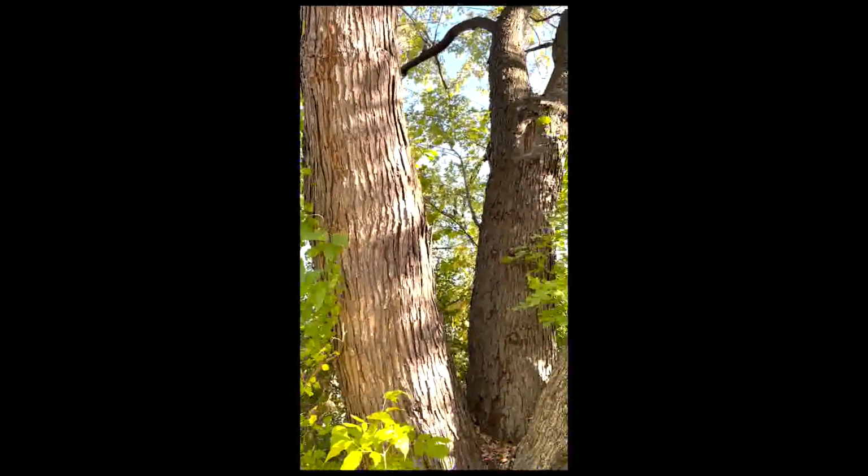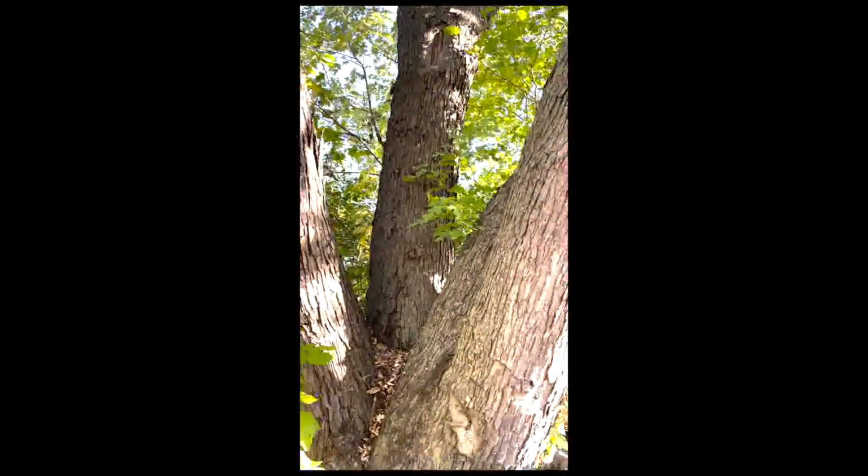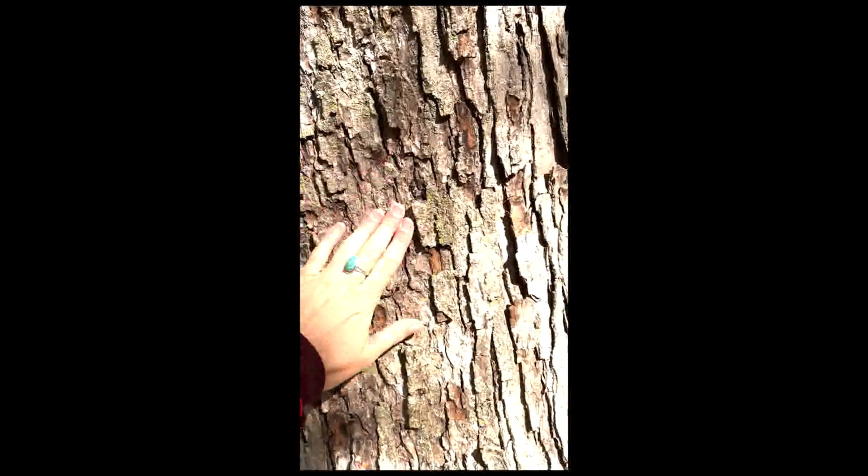The bark of silver maples starts out smooth and light gray, but becomes darker and more broken with age. With age, the bark creates long flakes that can strip into shaggy, long furrows. It's also not uncommon to see silver maples have multi-trunks as shown here.